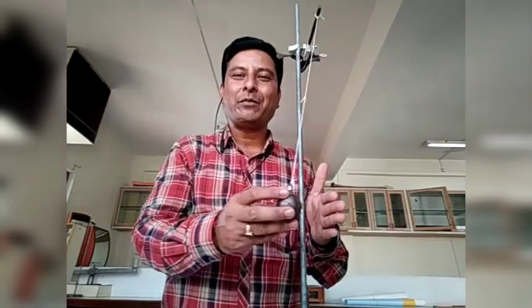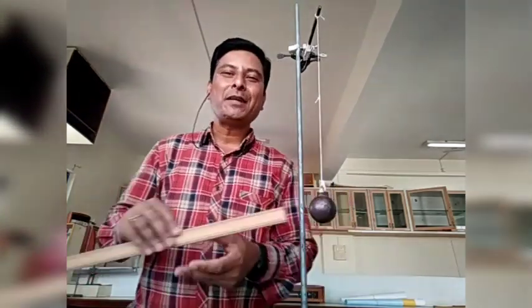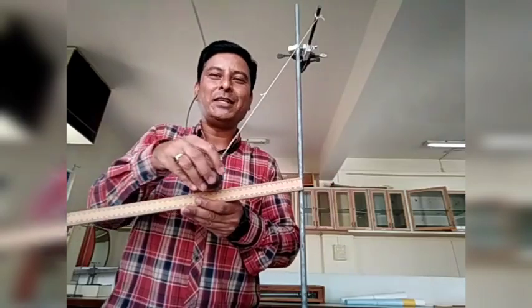So how to define amplitude? Amplitude is the maximum displacement of a bob from its mean position. Clear? I hope you all are getting it. Oscillation is to and fro motion. Amplitude is the maximum displacement of a bob from its mean position.